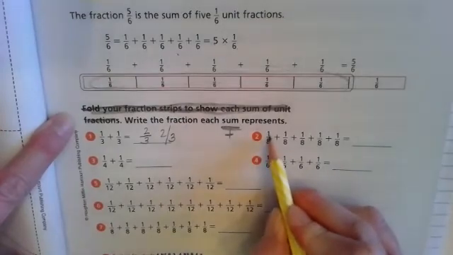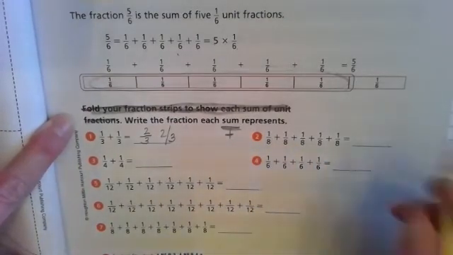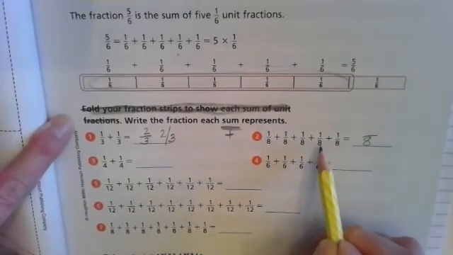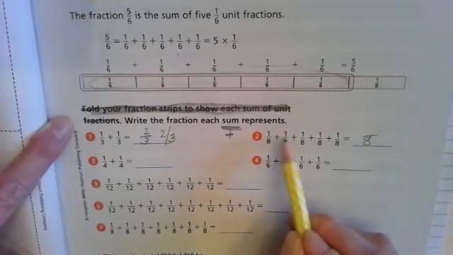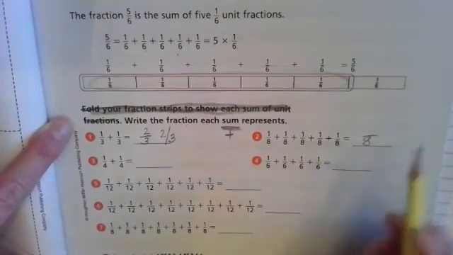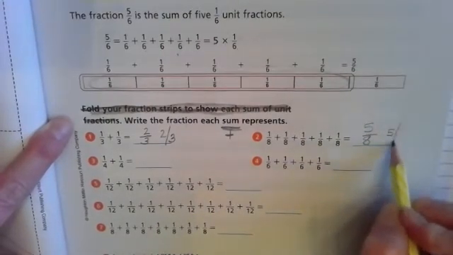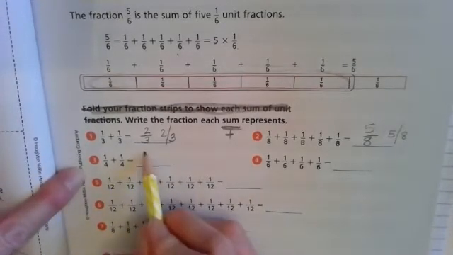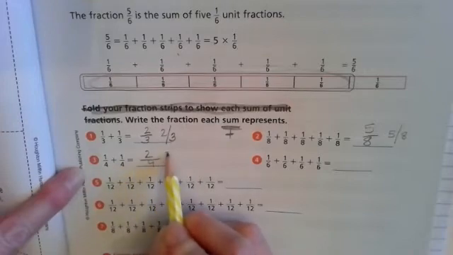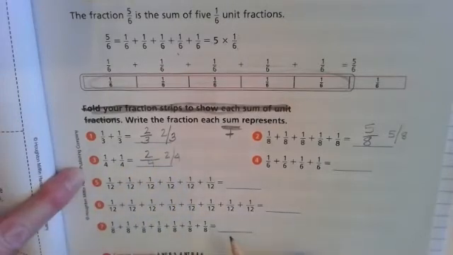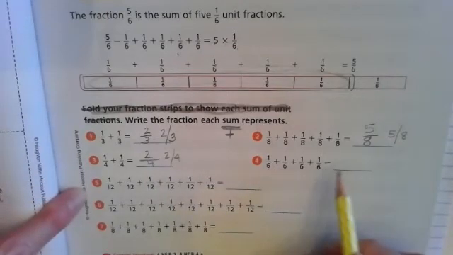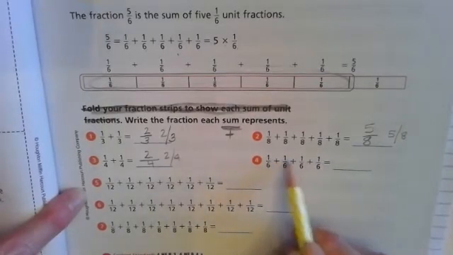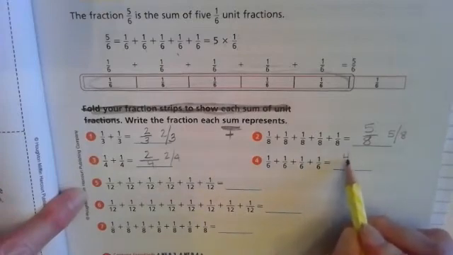Number 2. My goodness, it looks big, but I'm not going to let it scare me. Okay. They want to know, when we add up all these eighths, how many eighths do we have? 1/8 plus 1/8 plus 1/8 plus 1/8 plus 1/8. 1, 2, 3, 4, 5. 5/8. 1/4 plus 1/4 is 2/4. Sixths. 1/6 plus 1/6 plus 1/6 plus 1/6 is 1, 2, 3, 4/6.